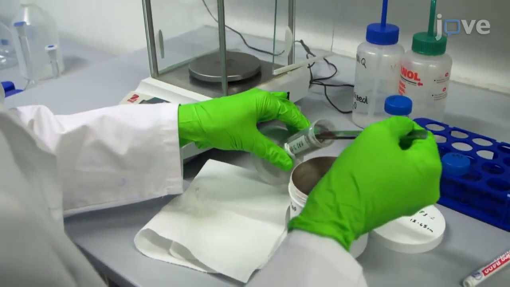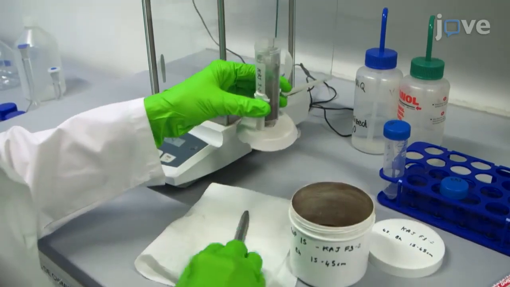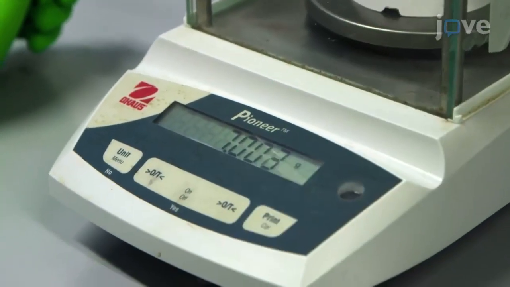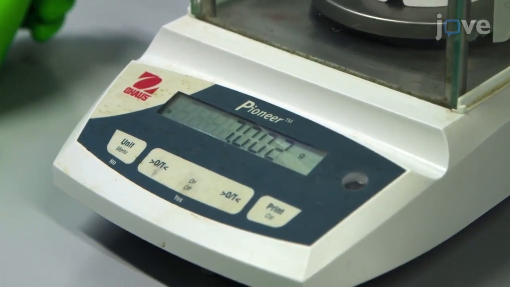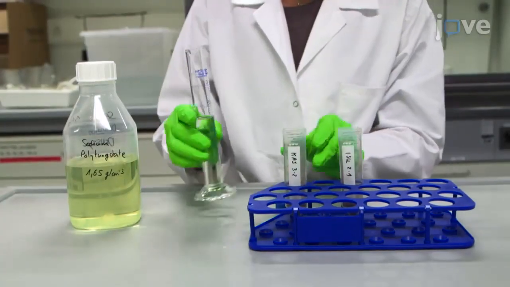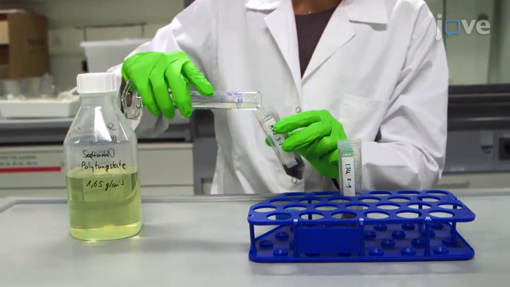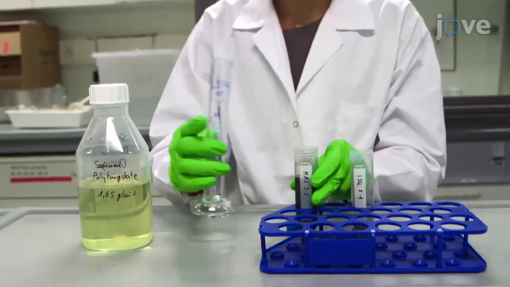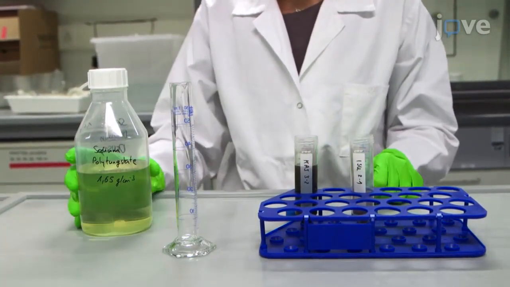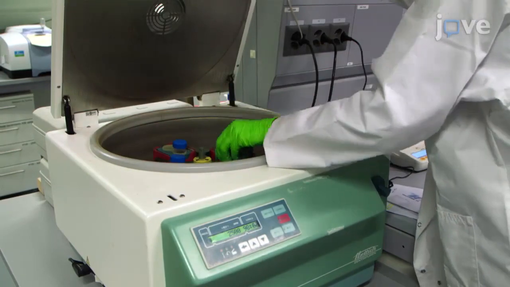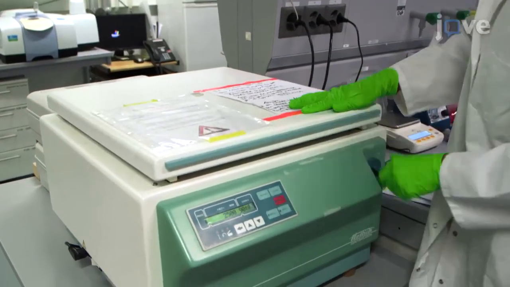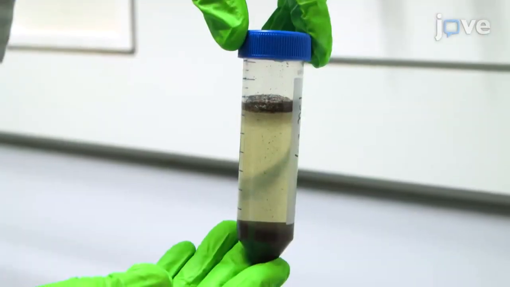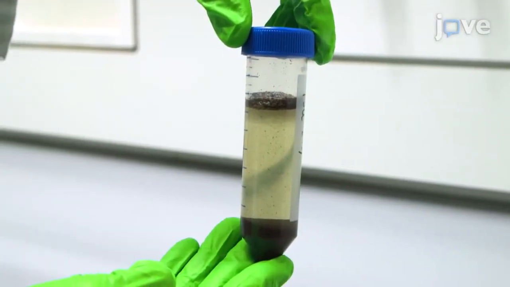To separate the free light fraction, weigh 5 to 8 grams of air-dried sieved soil in a 50 milliliter conical centrifuge tube. Record the mass of soil with 4 significant figures. Using a graduated cylinder, add 35 to 40 milliliters of sodium polytungstate, or SPT, with a density of 1.62 grams per cubic centimeter. Centrifuge for 90 minutes at 2,500 times gravity in a swinging bucket centrifuge to afford a clear separation between the free light fraction and the pellet.